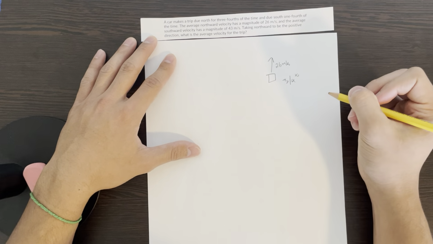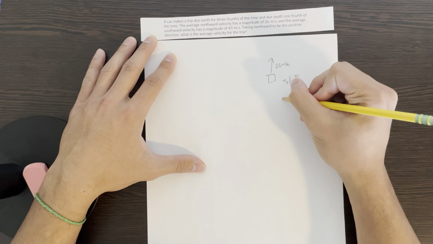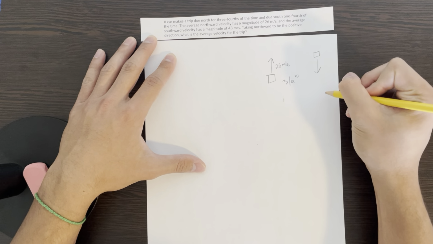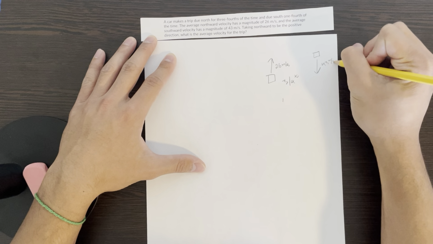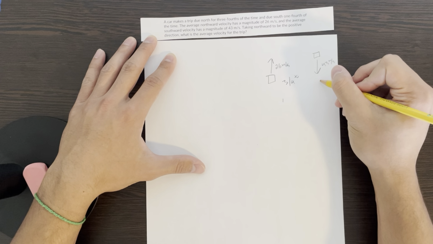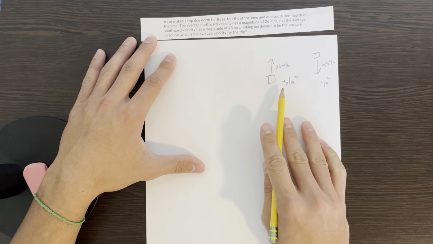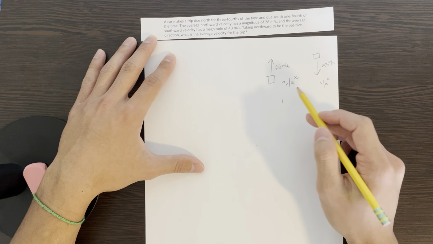Now it has an average southward velocity of 43 meters per second, and that is 1/4 of the time. We know it's 1/4 because this is 3/4 of the total time, and subtracting from the total of 1, you get 1/4.